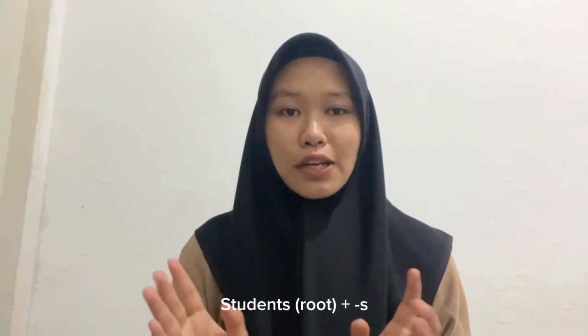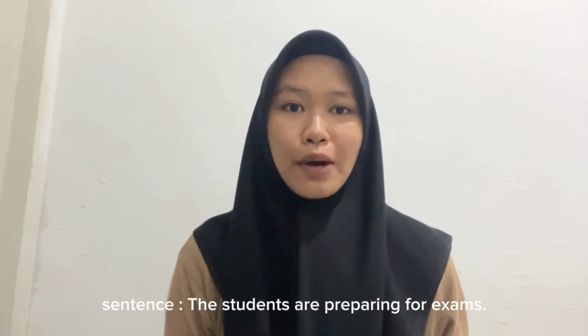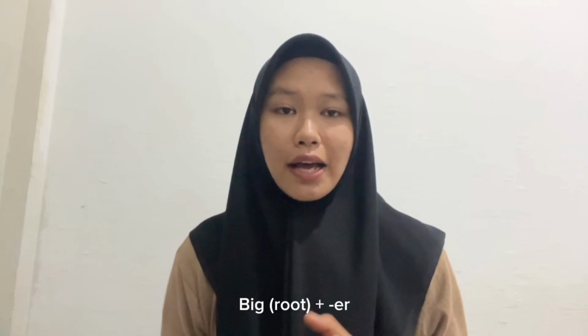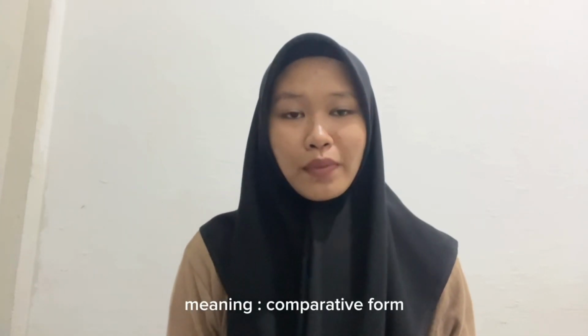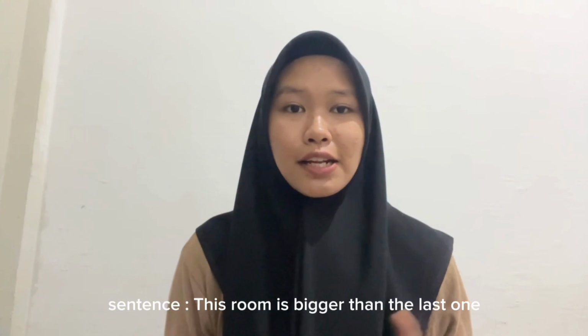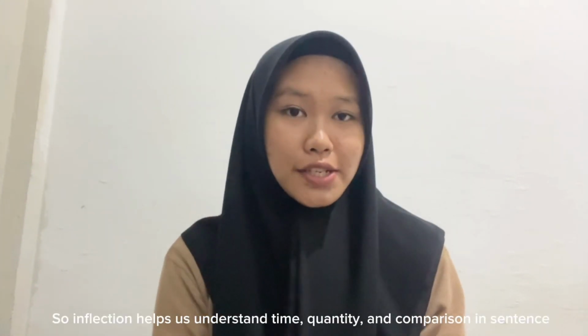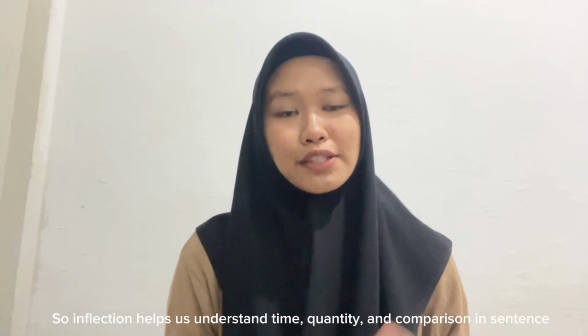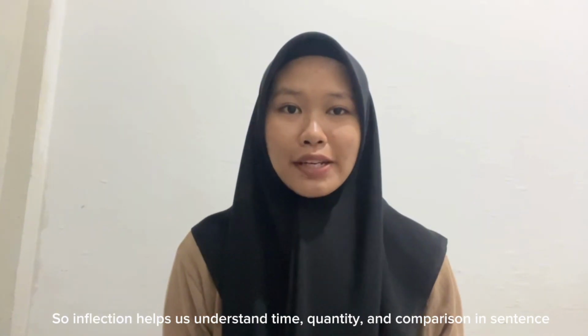For example 2, there is students. Student is the root plus s, and the meaning is a plural form. For the sentence, the students are preparing for exams. For example 3, there is bigger. Big is the root plus er, so the meaning is a comparative form. For the sentence, this room is bigger than the last one. And so inflection helps us understand time, quantity, and comparison in sentences.